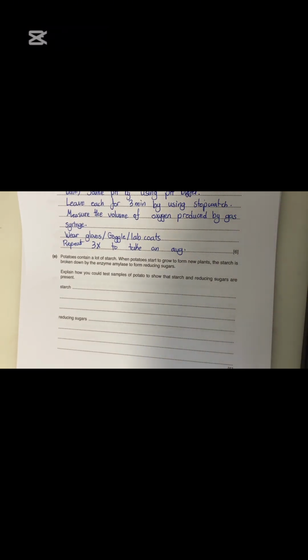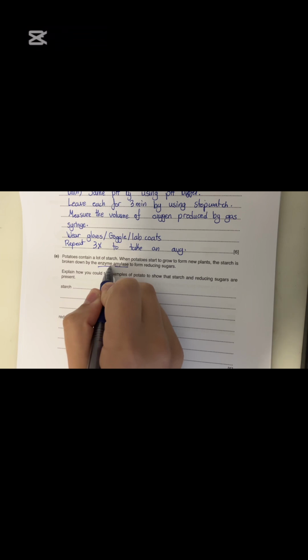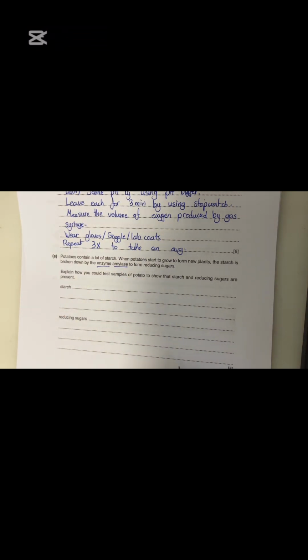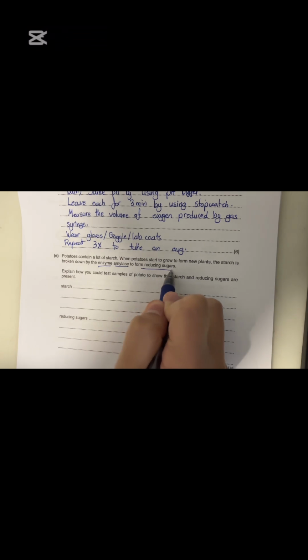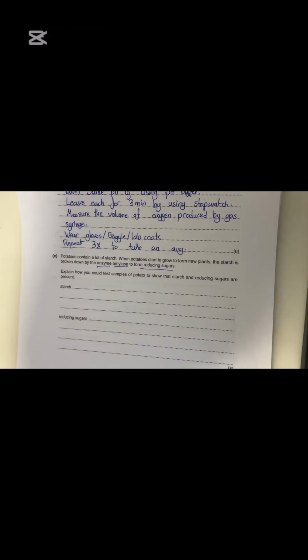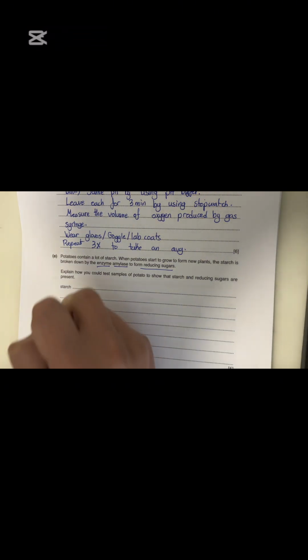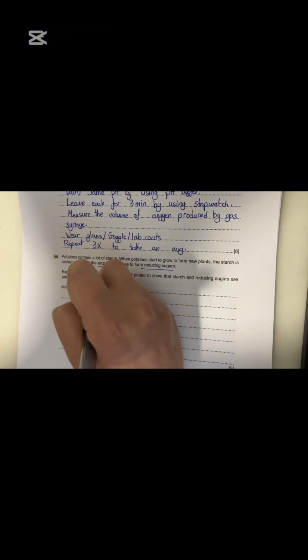Potatoes contain lots of starch. Now, when potatoes start to grow to form new plants, the starch is broken down by the enzyme amylase to form reducing sugars. Now, I must say that amylase is an enzyme that is used to break down starch to form reducing sugars, which are carbohydrates. Now, explain how you could test samples of potatoes to show that starch and reducing sugars are present. Now, we're going to talk about each investigation by itself. Starch, we must add iodine.